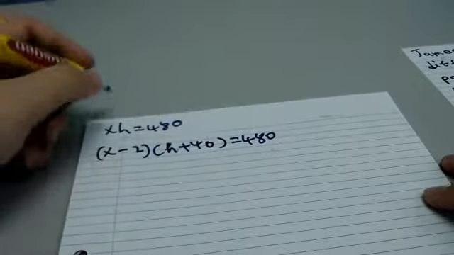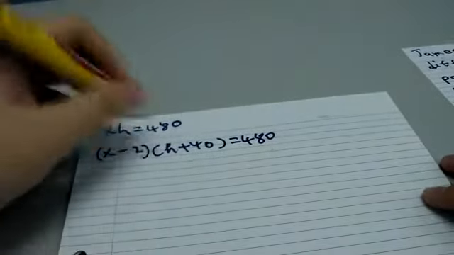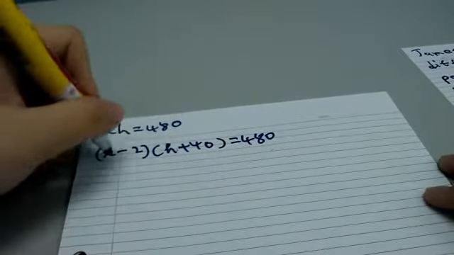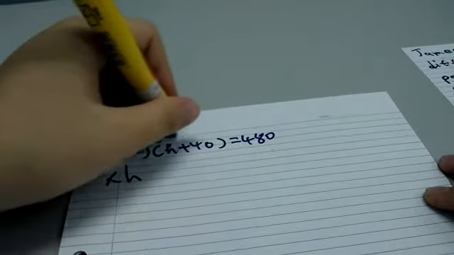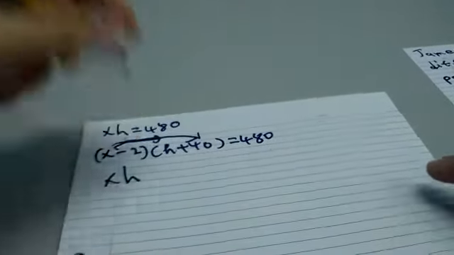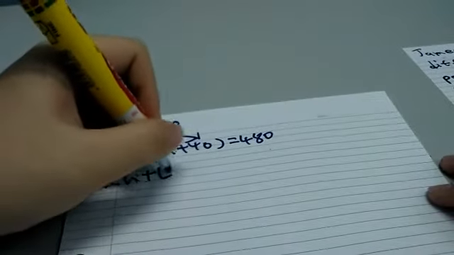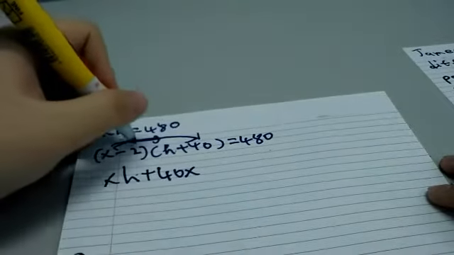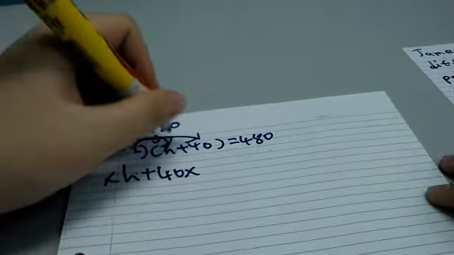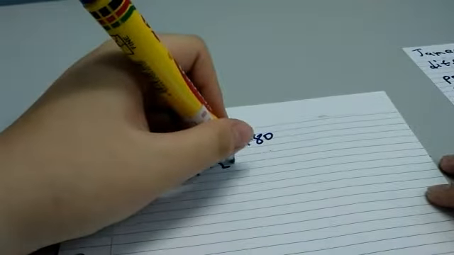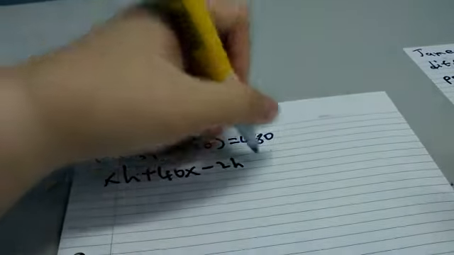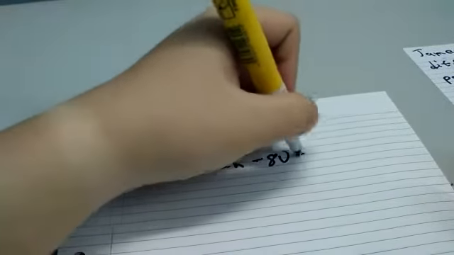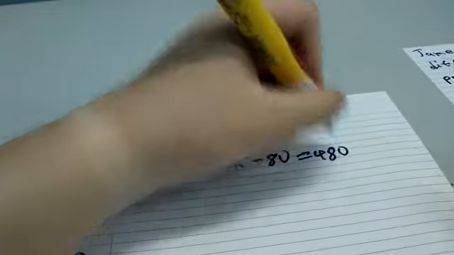Now let's expand this expression in equation 2. It expands to x times h, x times positive 40, so plus 40x, negative 2 times h, that is minus 2h, and the last one is negative 2 times 40, which is minus 80, equal to 480.